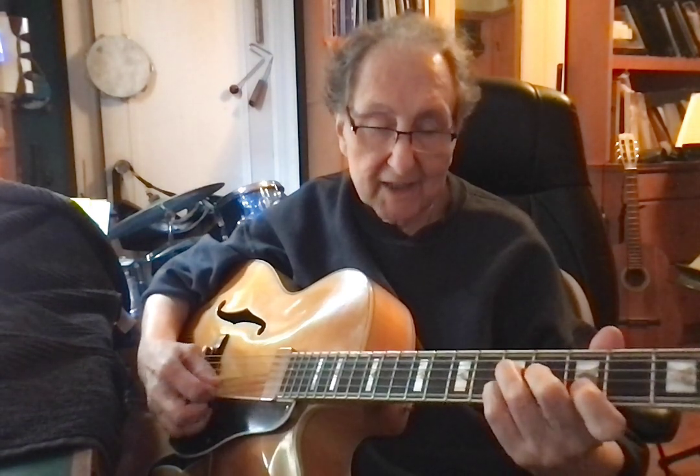And when you're building chords, you build them off of the notes within the scale. So it would be A minor, B diminished, C, D minor, E minor, F, G, A minor.